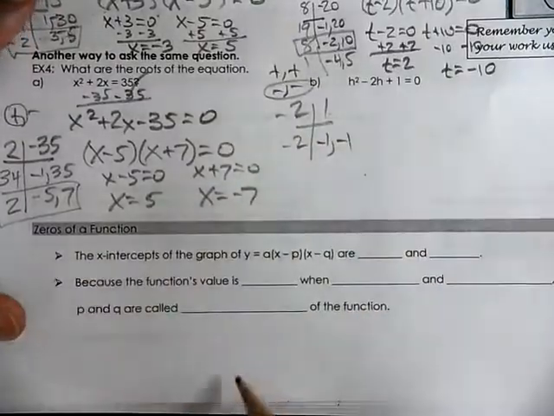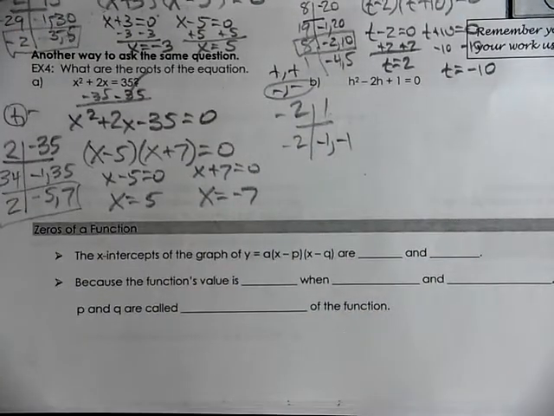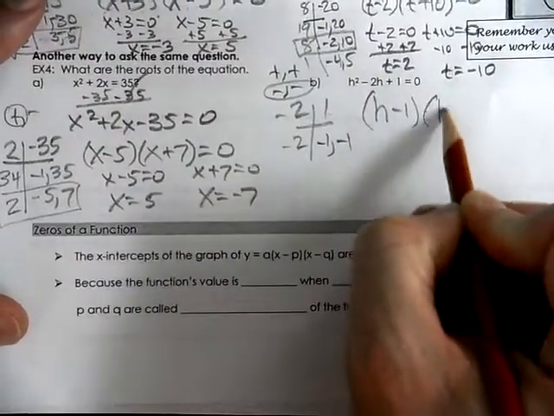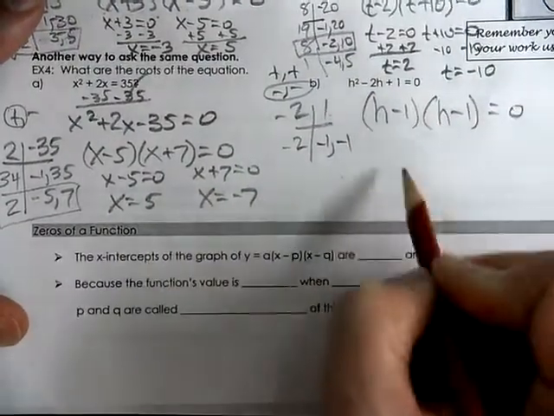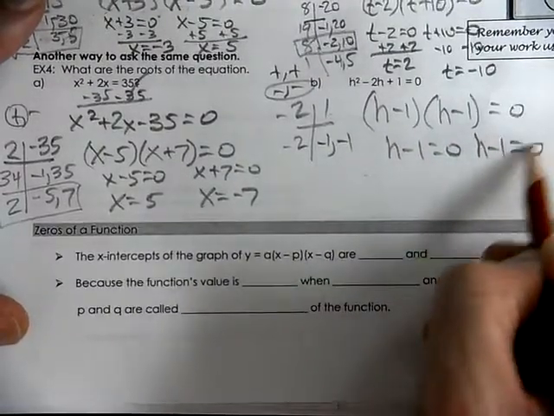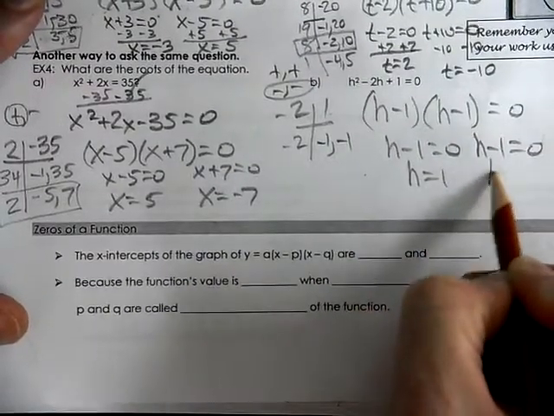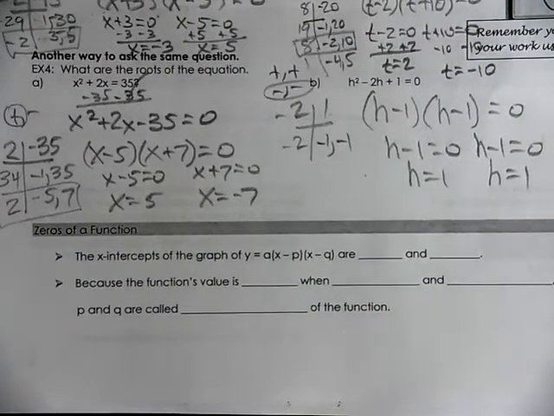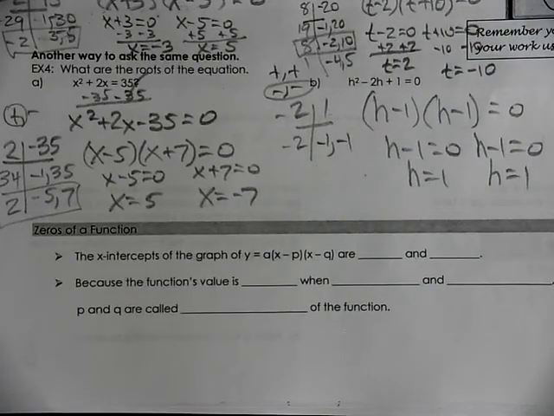That adds to be negative 2. There's only one choice. So we can say h minus 1 and h minus 1. So you do your zero product property. And yes, you get the same answer. And we're all done.